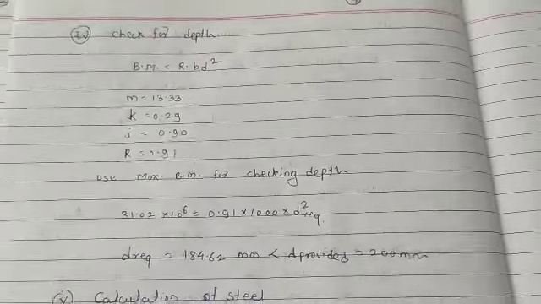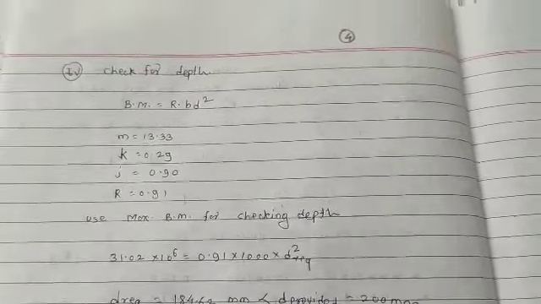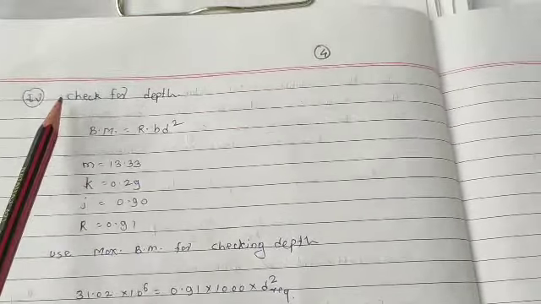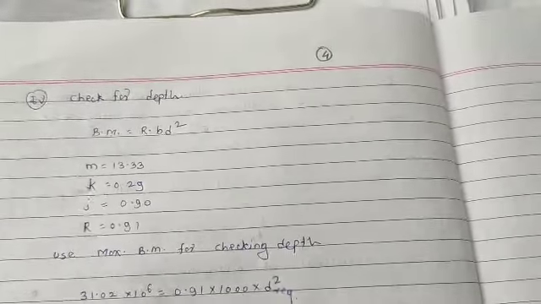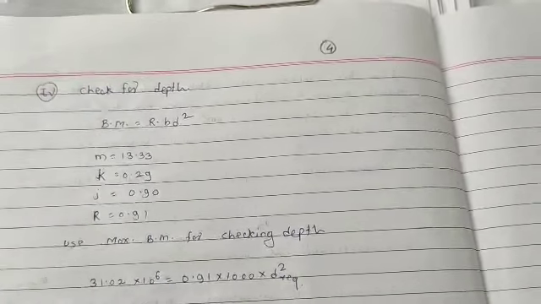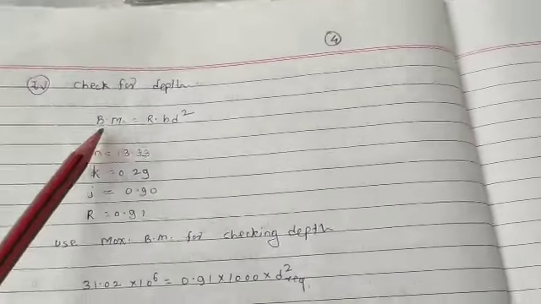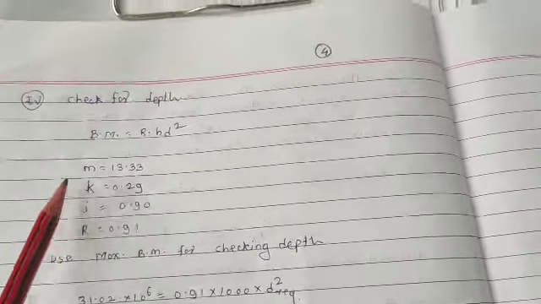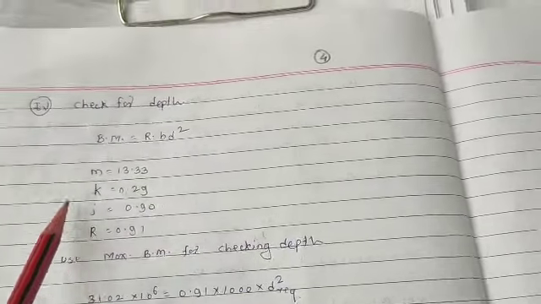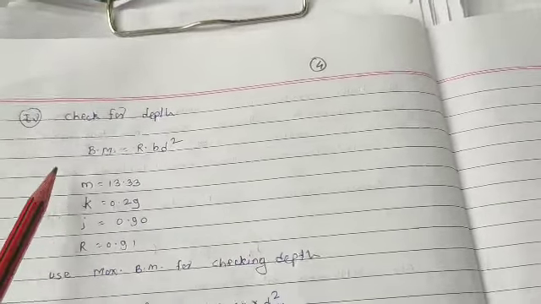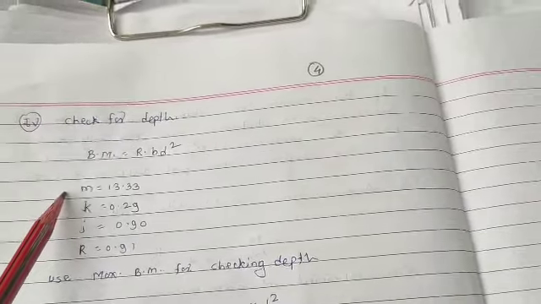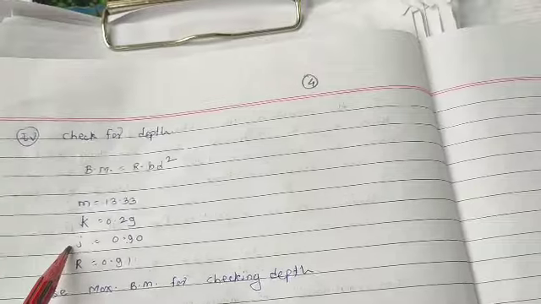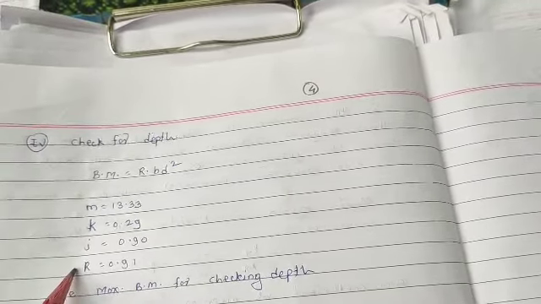Then step number 4, we have to go for the check for the depth, whether the depth we have calculated, that is 220 mm, will be sufficient from the bending moment consideration or not. We have to check that. So bending moment is given by the formula R into B D square. Again, this M, K, J, R are called the design constants. M is nothing but your modular ratio, K is your neutral axis factor, J is your lever arm, and this is your moment of resistance constant, that is your R.